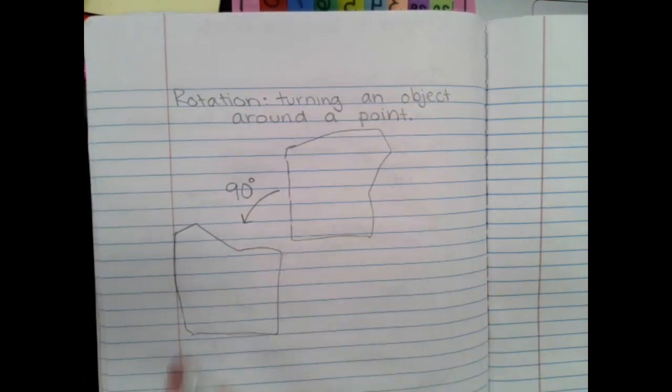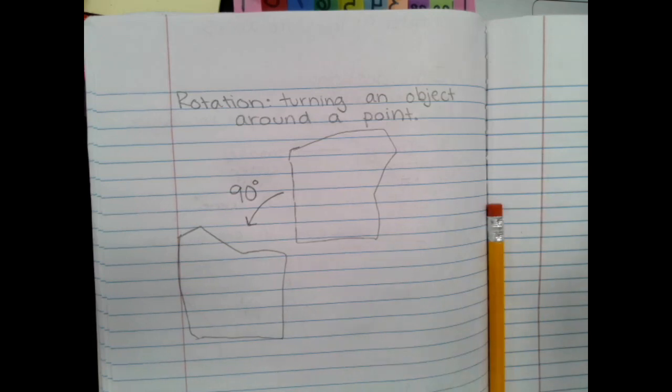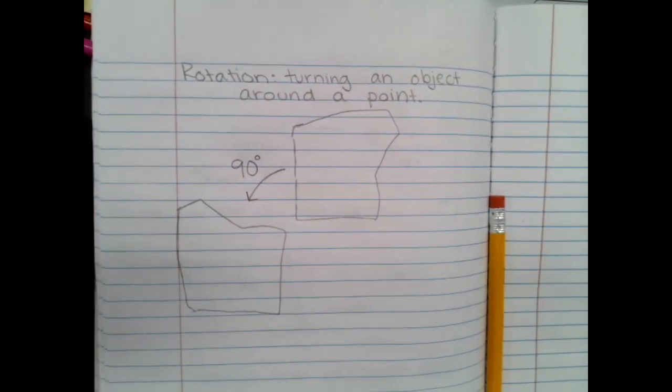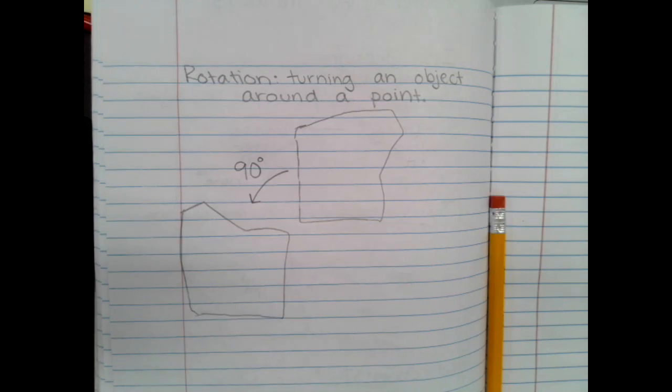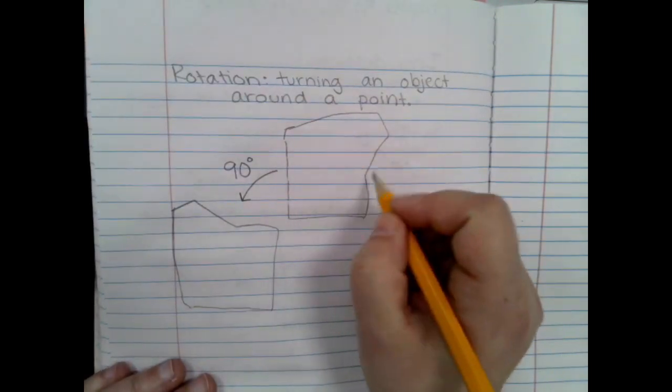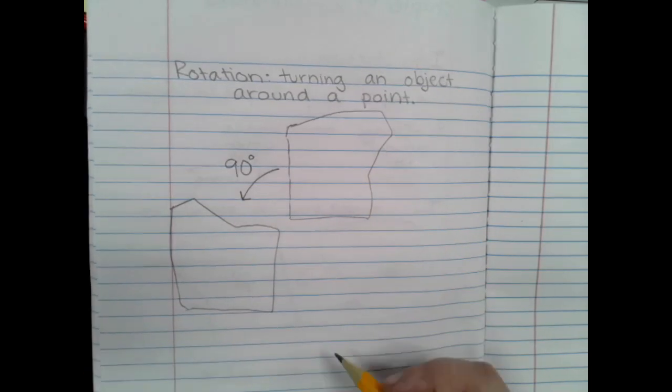We're going to talk about 180 and a 270, and then all the way around would be how many degrees? What would be a complete circle? 360, yeah, you guys got it. All right, so I started here. So this is my original, this is my pre-image.